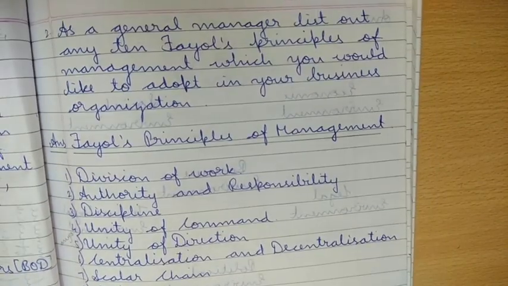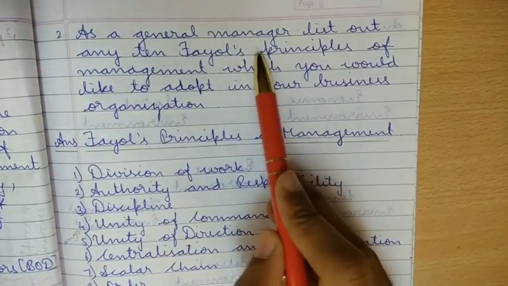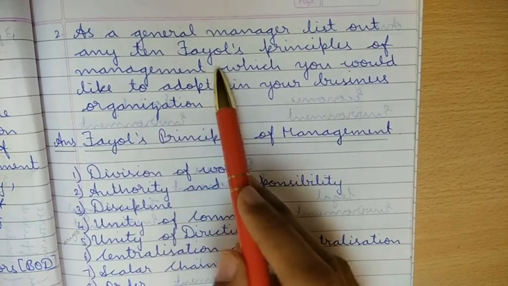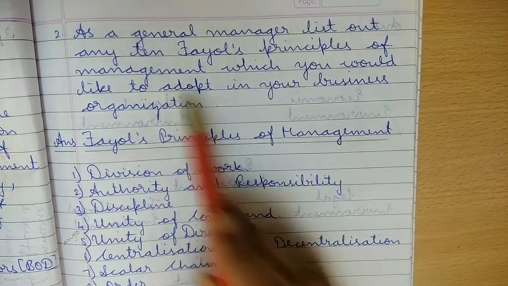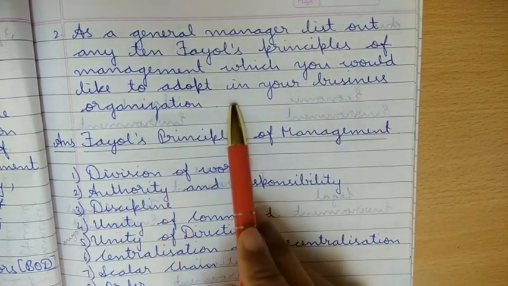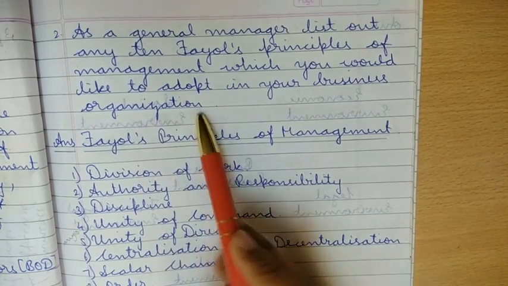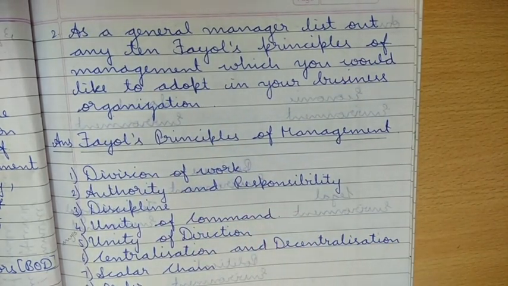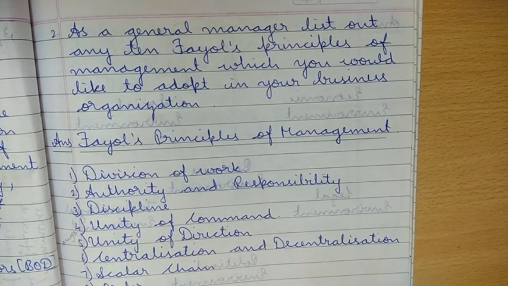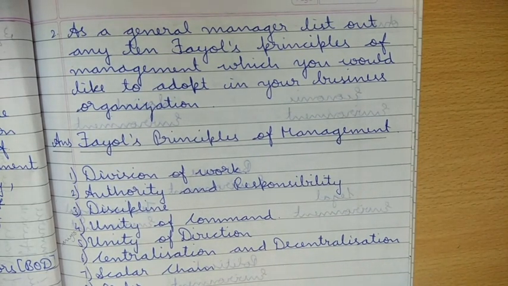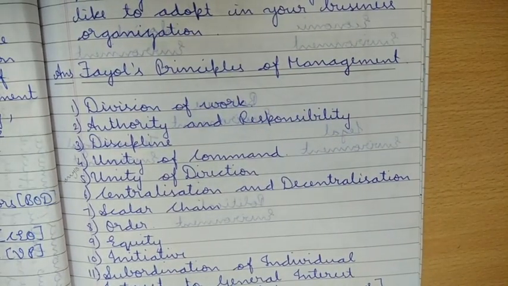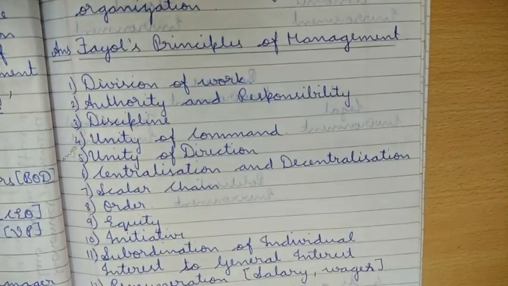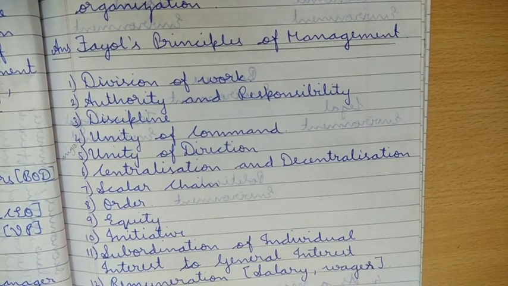Second question is from the second lesson. As a general manager, list out any 10 Fayol's principles of management which you would like to adopt in your business organization. In your second lesson, there is Fayol's principles of management. There are around 14 principles. You need not by heart everything. Any 10 you can by heart, whichever is easy for you.